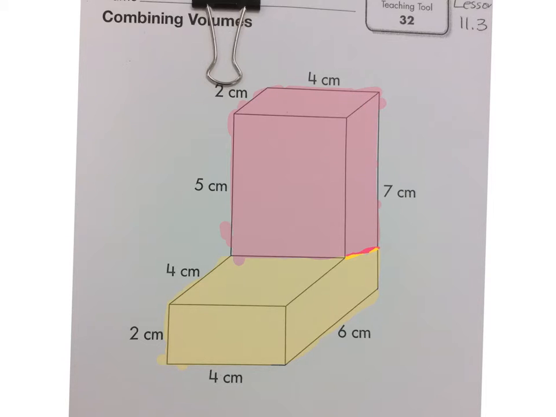Now, can you see that we have two separate figures? Can everybody see that we have two separate figures? I have a yellow box and a pink box. I don't know what colors you colored, and that's fine. But I have a yellow box and a pink box, okay?